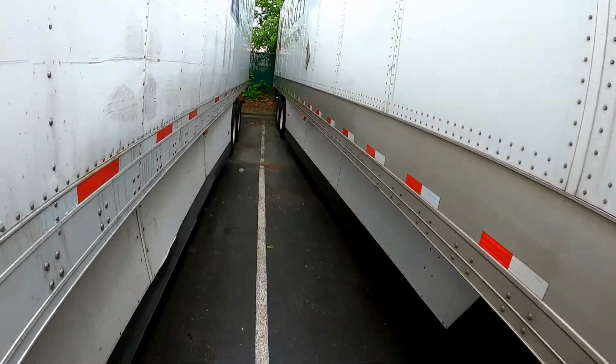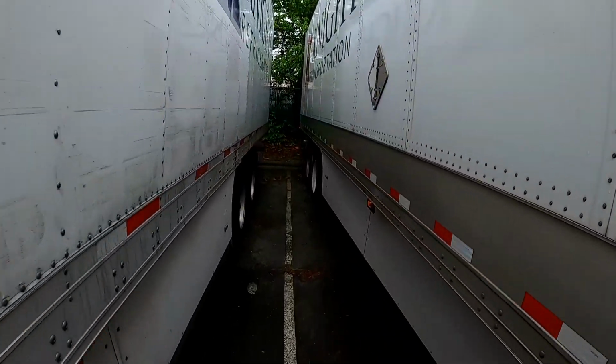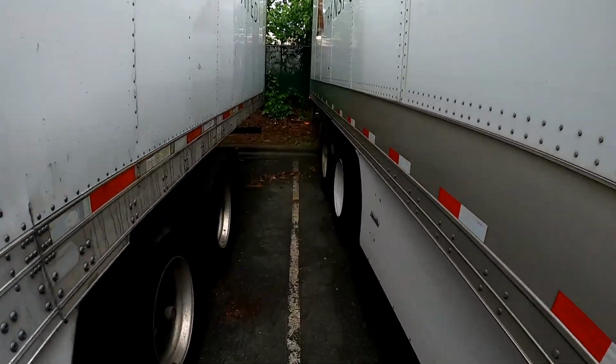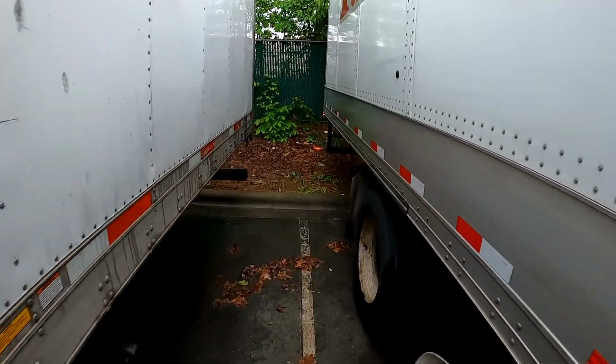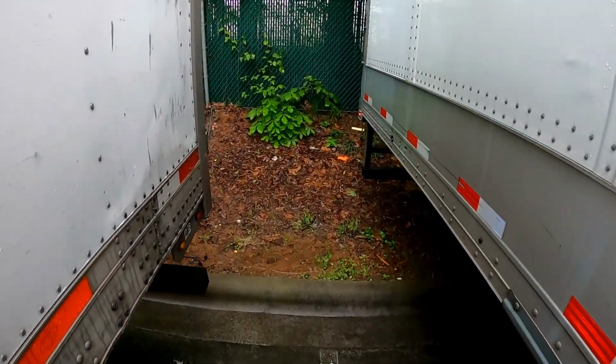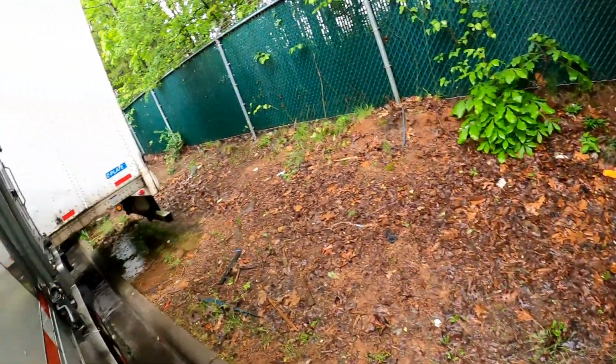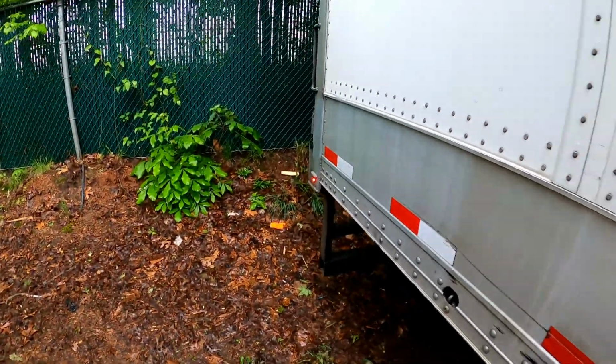I'm just doing a quick check back here. We backed all the way up almost to the fence here. See where we're at. I'm not going to walk back in this mud, but it really gets muddy back here.